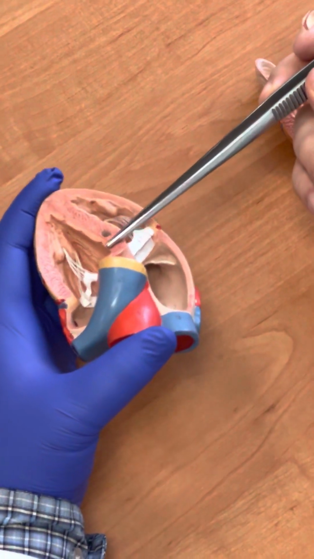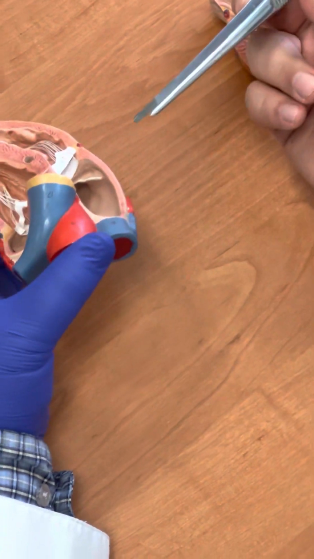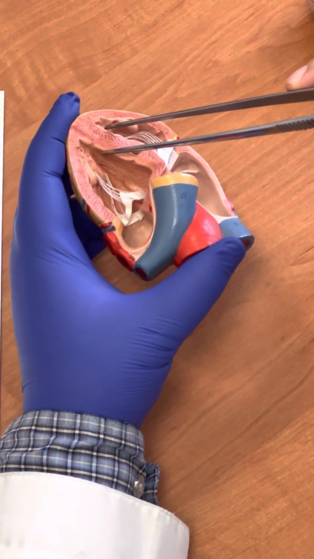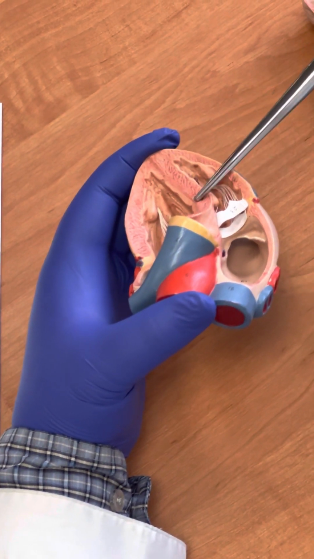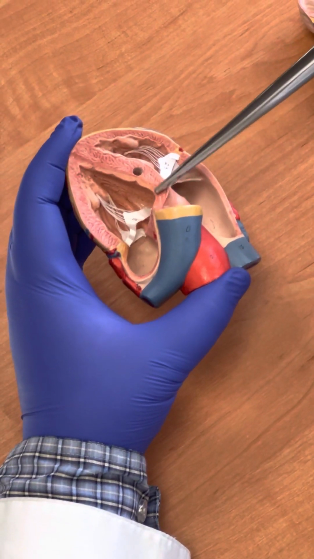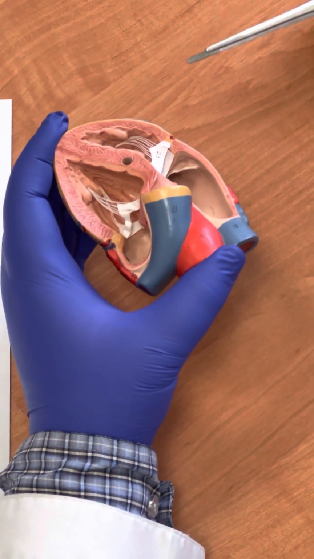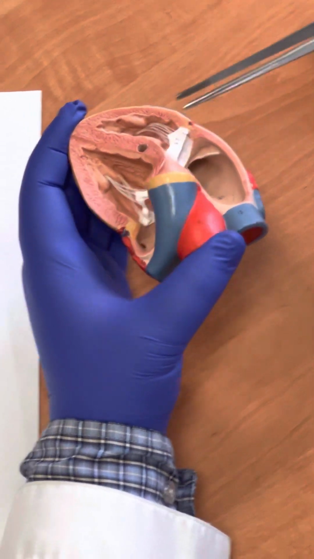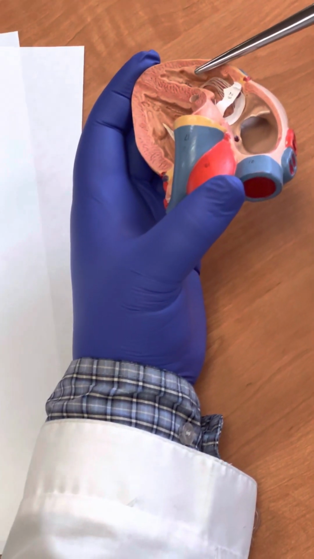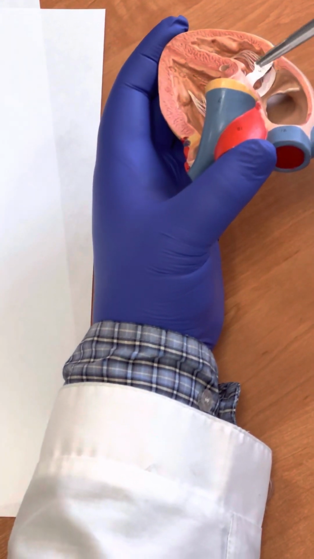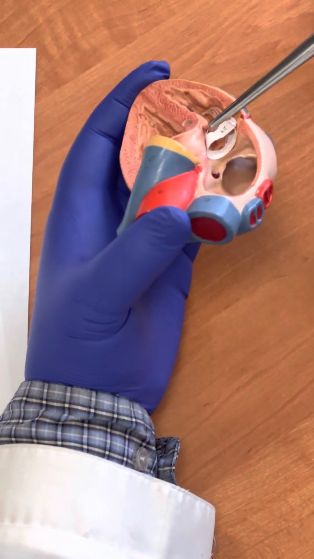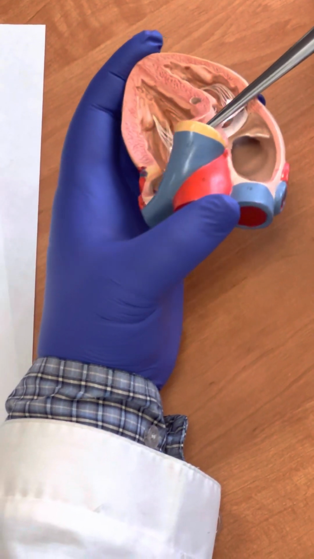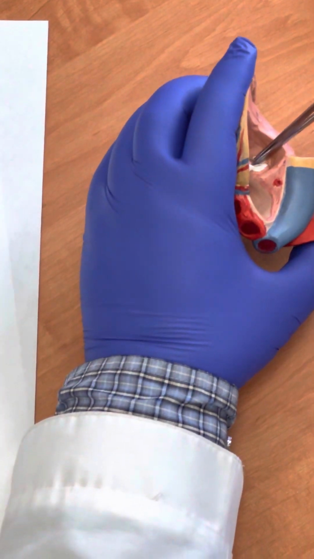Between the ventricles, we have the interventricular septum, septum interventriculare. The lower part of this septum is the muscular part, pars muscularis, and the upper part is the membranous part, pars membranacea. The place where the ventricle continues into the large arteries, for example, the right ventricle continues into the pulmonary trunk, and the left ventricle continues into the aorta.